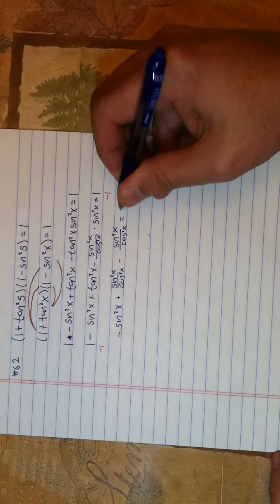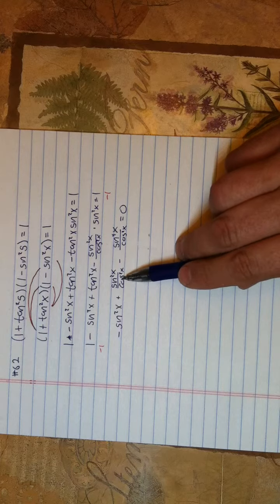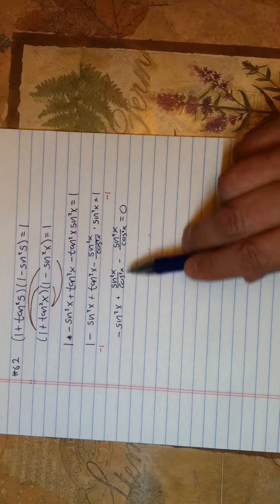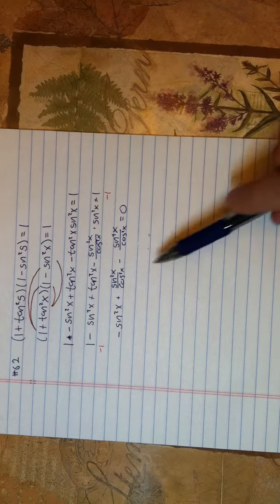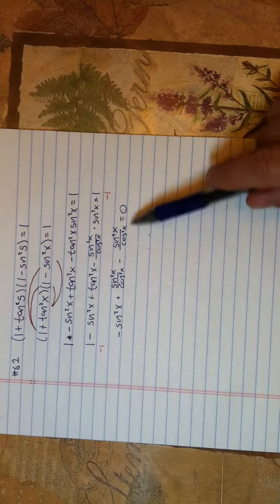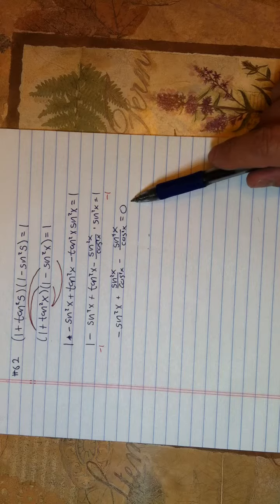And somehow that should equal 0. That's interesting. So I think now the next thing I might consider is that I see some cosine squared denominators here. So I'm going to multiply. I think I'd like to multiply both sides by cosine squared. And I sort of am thinking I'd like to put that sine squared over there.